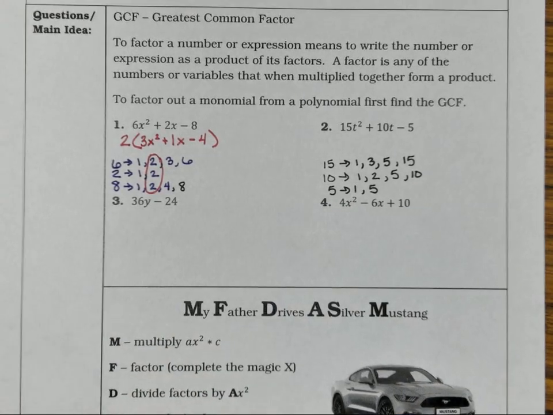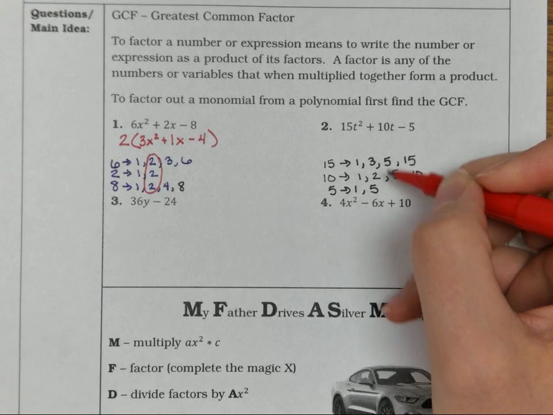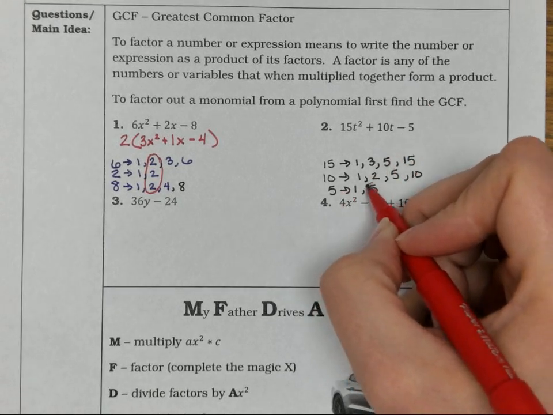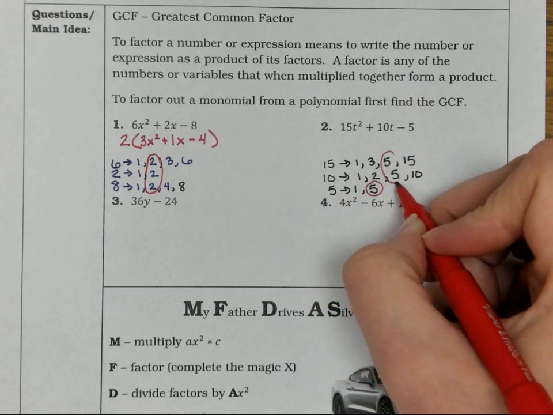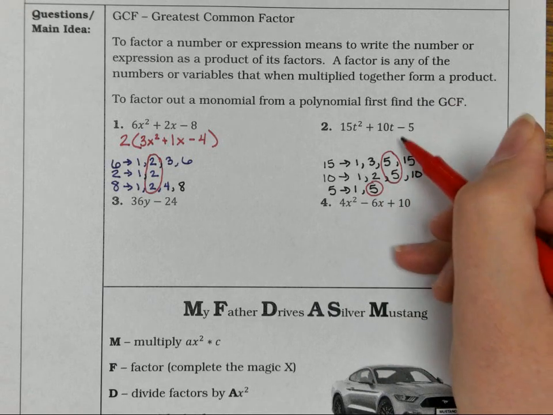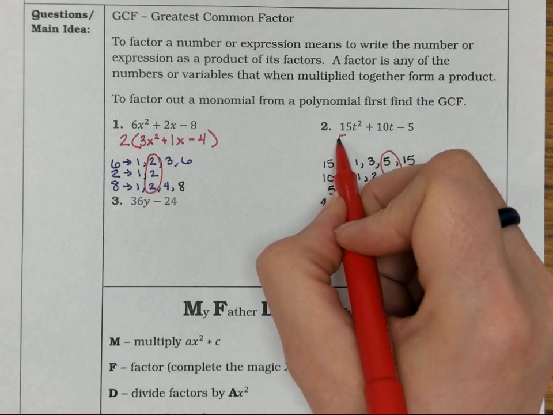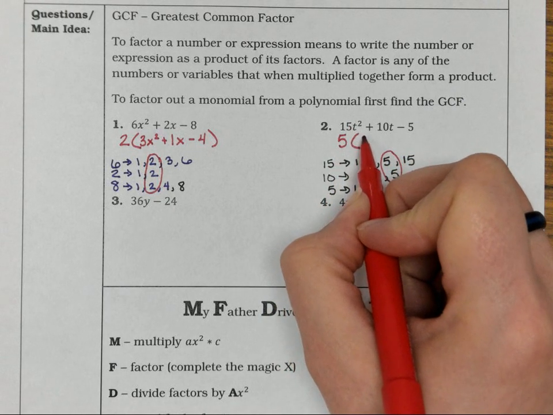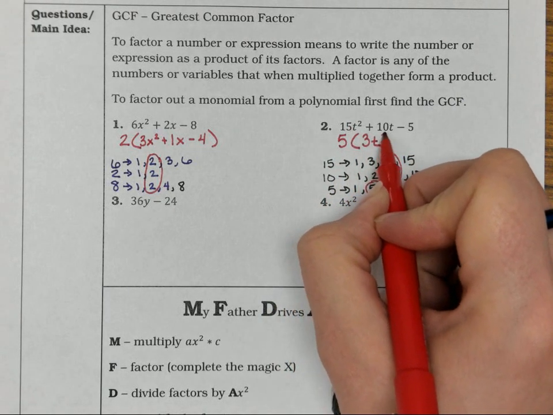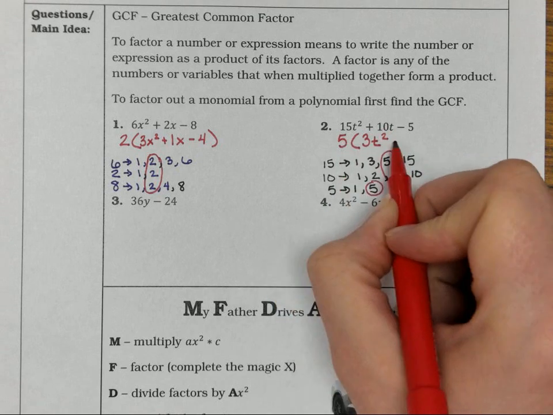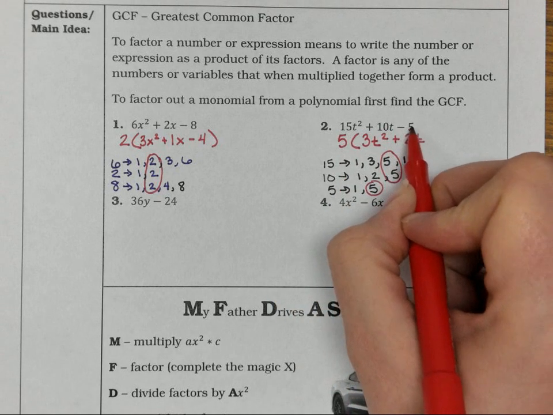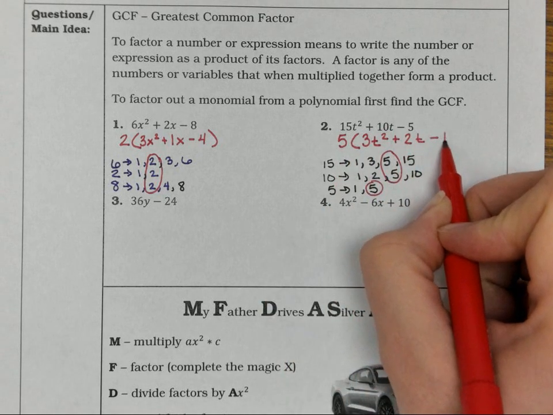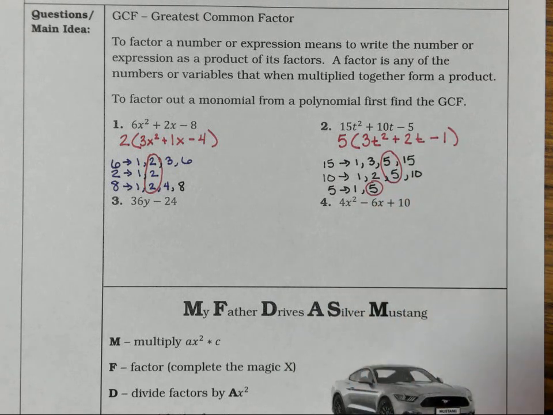And so what's the biggest number that goes into all 3 of these? Well, since the smallest number is 5, that can also be our biggest number. So here, I'm going to pull a 5 out. So if I pull a 5 out, I'm dividing what's left. 15 divided by 5 is 3t squared. 10 divided by 5 is 2. And 5 divided by 5 is 1. And that was a minus sign, so negative 1.